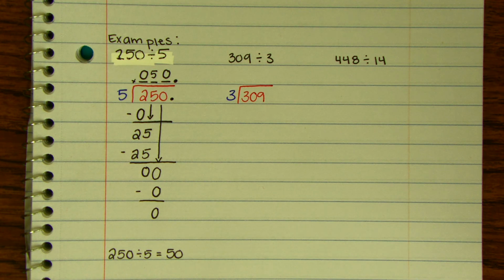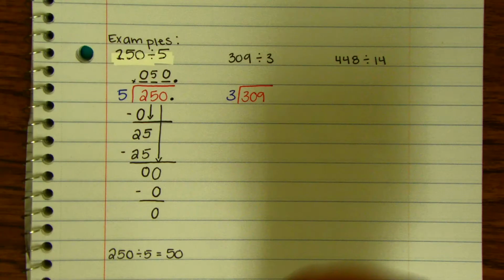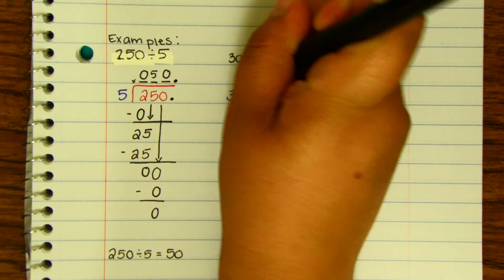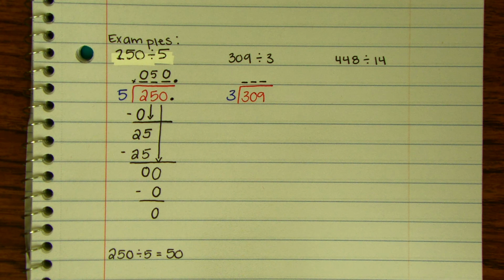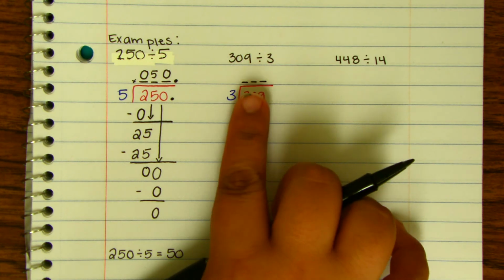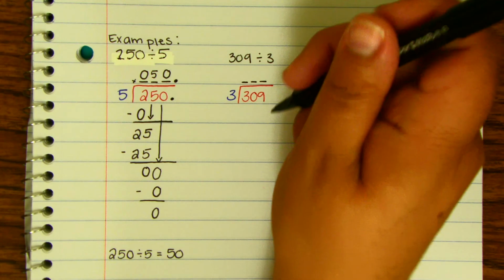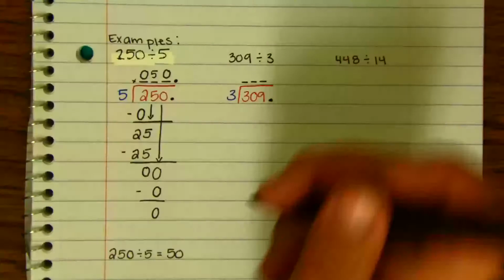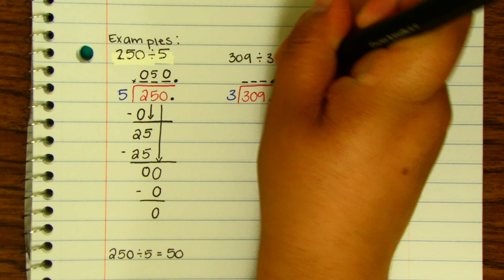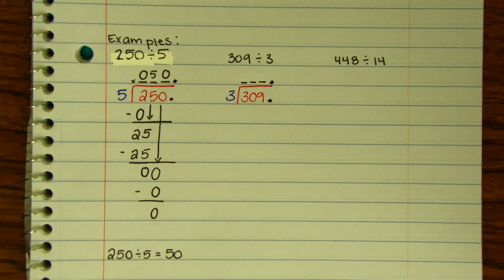And before I start dividing, I'm going to write 3 little lines above my dividend. So I know that my answer should have 3 numbers in it. And I'm going to add my decimal at the end of my whole number and bring it up just in case I have to have a decimal in my answer. So I'm going to go ahead and divide.